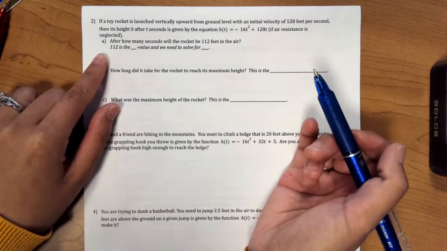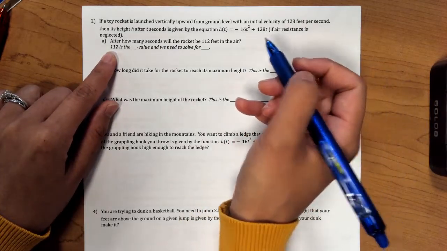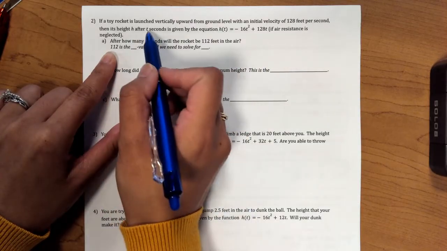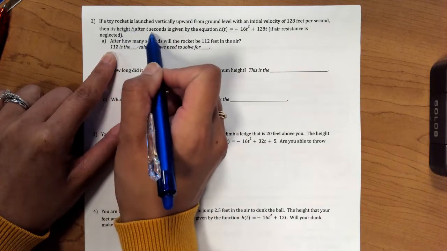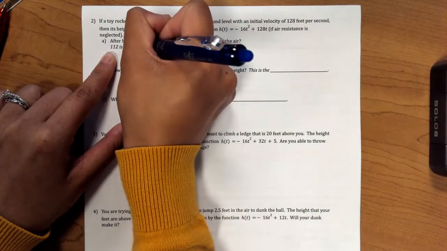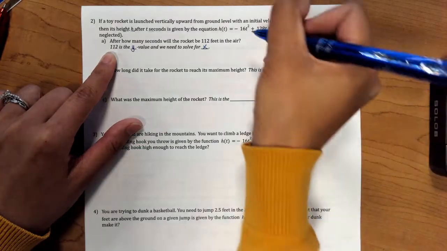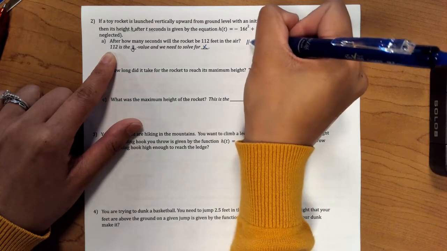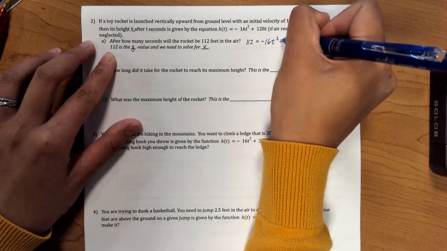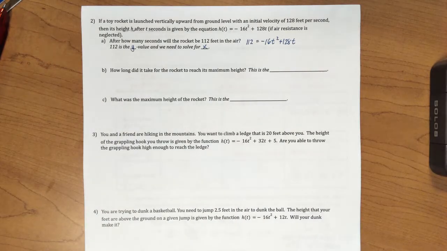So actually, this is no longer a critical point. 112 is the feet in the air, so that's like the height, right? And because h is the height, t is seconds, 112 is the y value, and we need to solve for x. So what we're going to do is set 112 equals negative 16t squared plus 128t, and solve from here.